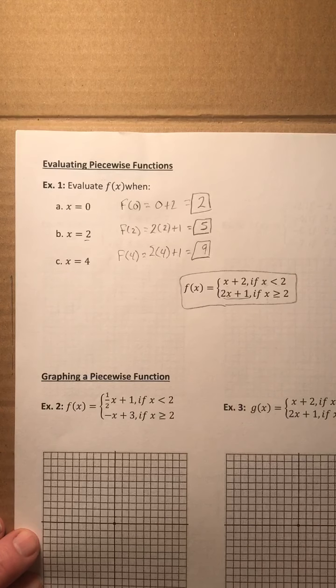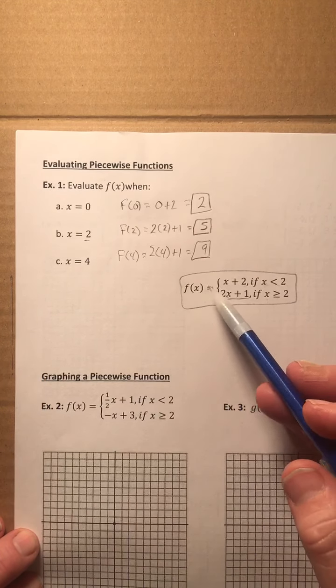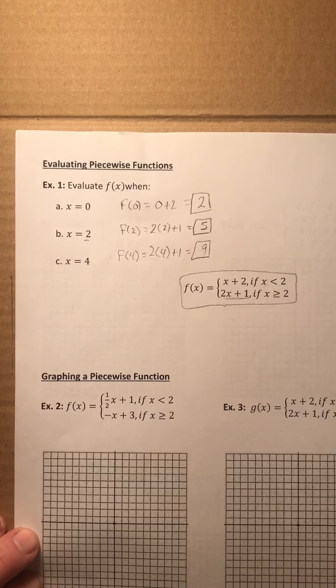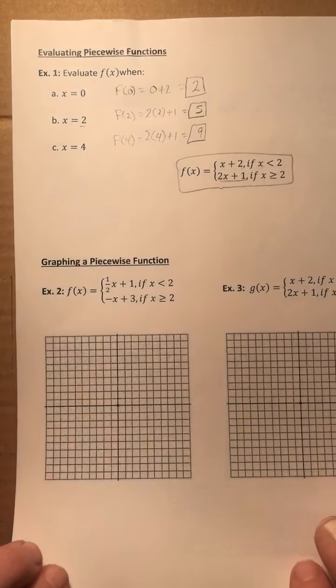All right. So that is evaluating a piecewise function. You should be able to do that. That shouldn't be a problem. Make sure if you're having trouble with this, you ask me questions.